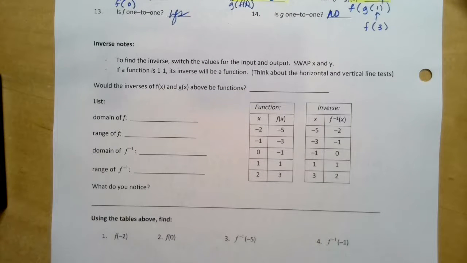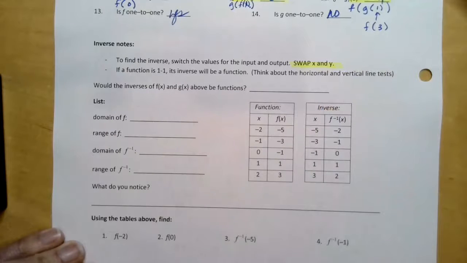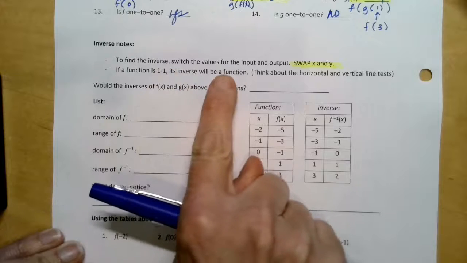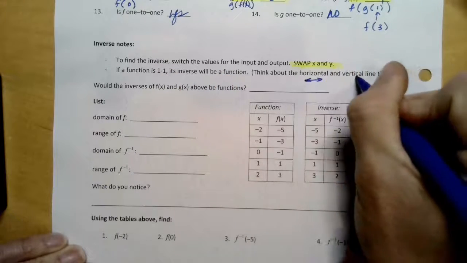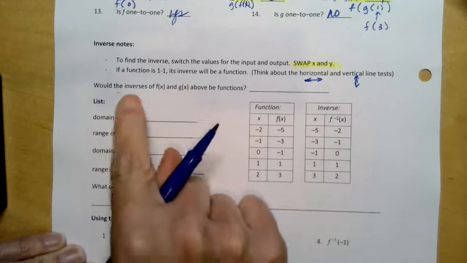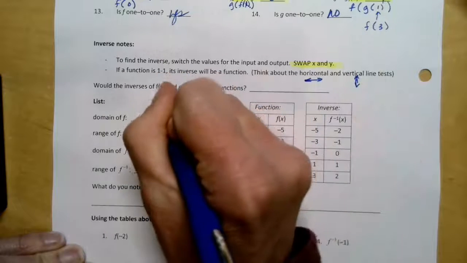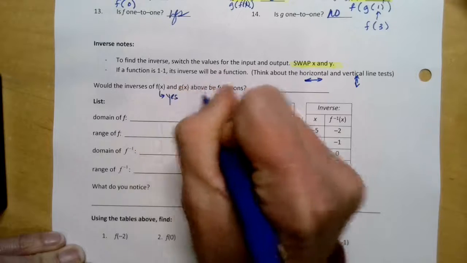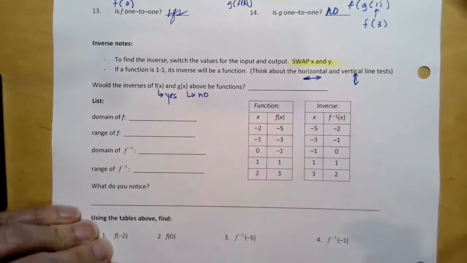And these inverse notes, when we're finding the inverse, really all we're doing is swapping our x and y values. If a function's 1 to 1, the inverse will be a function. And think about how that affects my horizontal and my vertical line tests. Okay, so would the inverses of f of x and g of x above be functions? f of x would be yes, because it was 1 to 1. g of x would be no, because it wasn't 1 to 1.